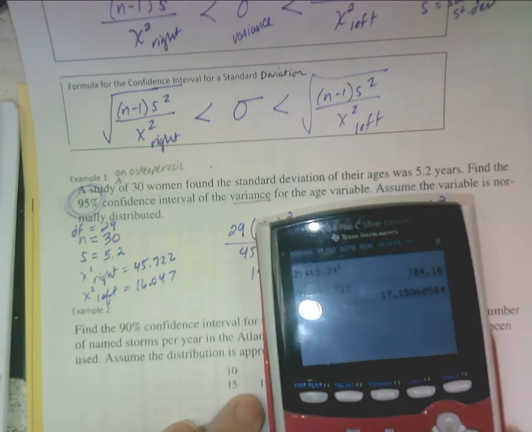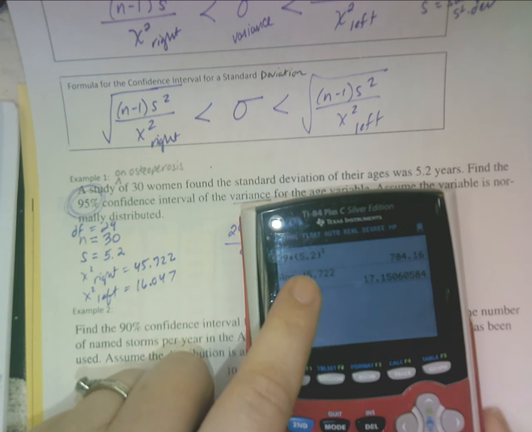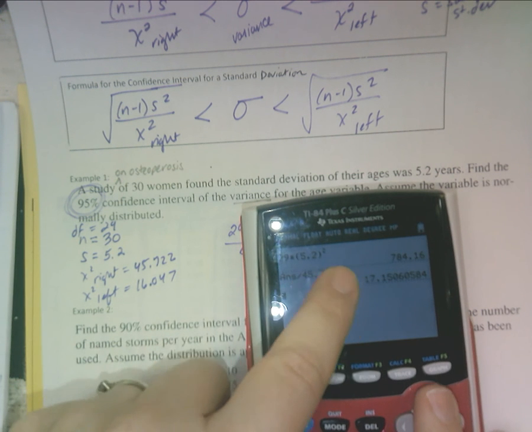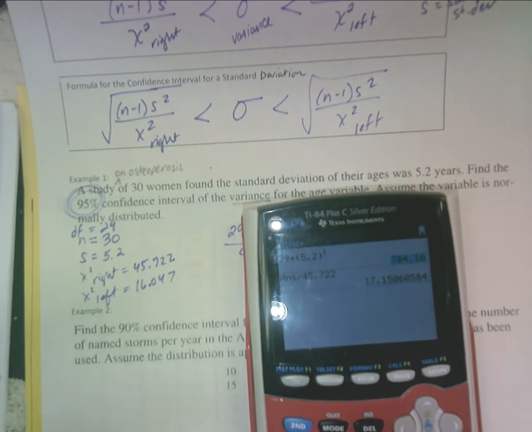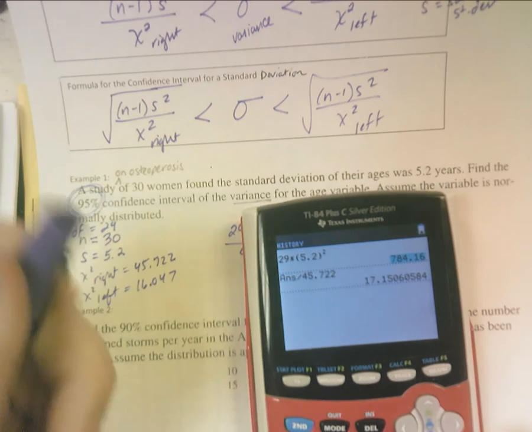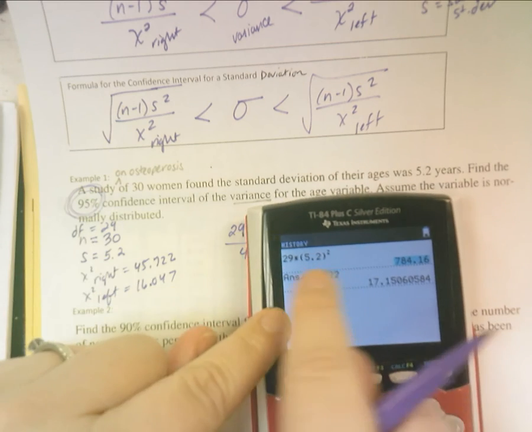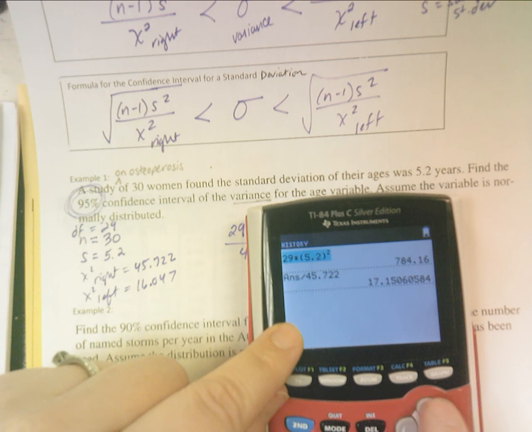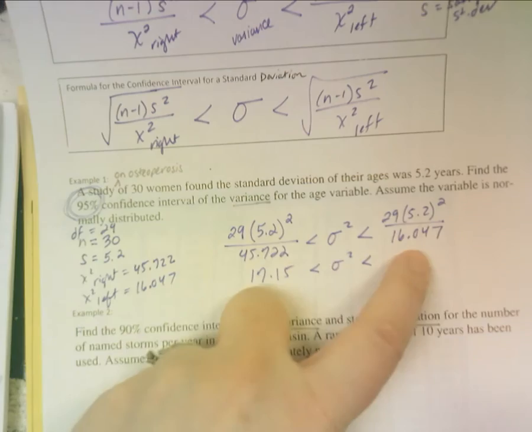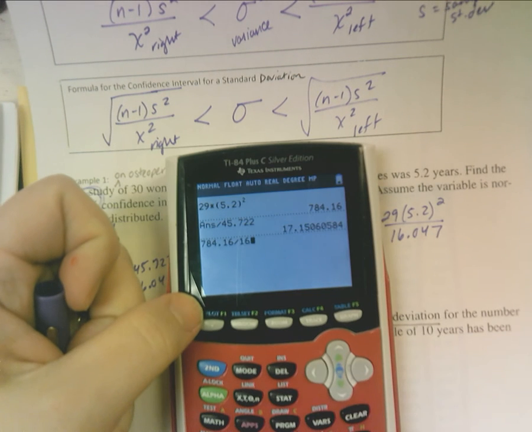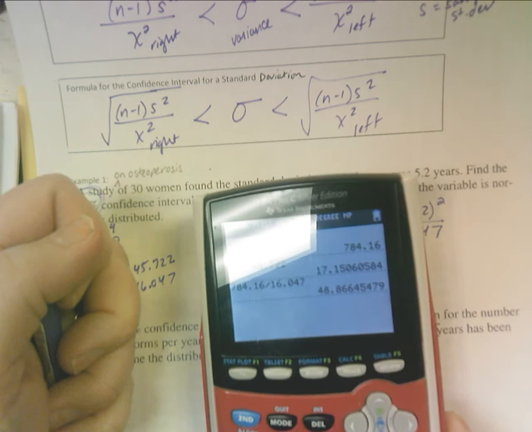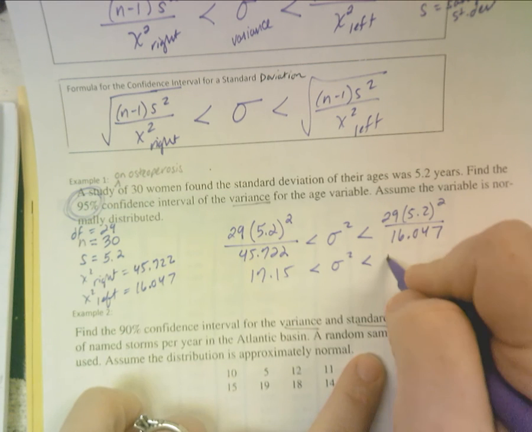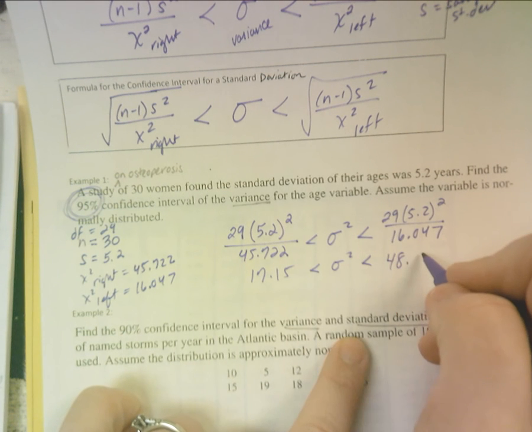And then I see how I already have the 29 times 5.2 squared answer up there. So I take that answer again. See how I already have that right there? So I arrow up to it, I hit enter, and now I divide it by the other chi-square, 16.047, and I get 48.867, 48.87.